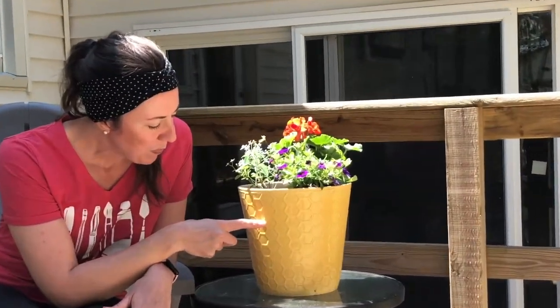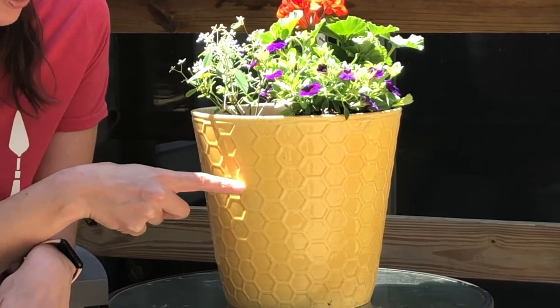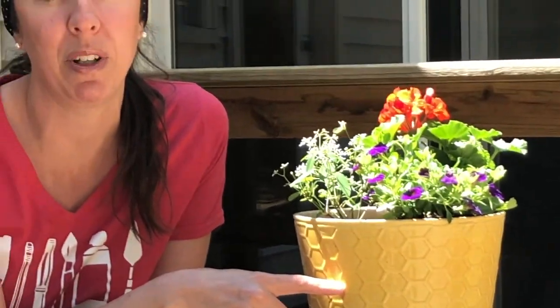Geometric shapes come from the term geometry, which is a math term, and geometric shapes have specific names like circle, square, rectangle. They are made by points and lines. An example of a geometric shape is a hexagon, and you can see that in the pattern on my pot right here, a hexagon. So that's an example of a geometric shape.